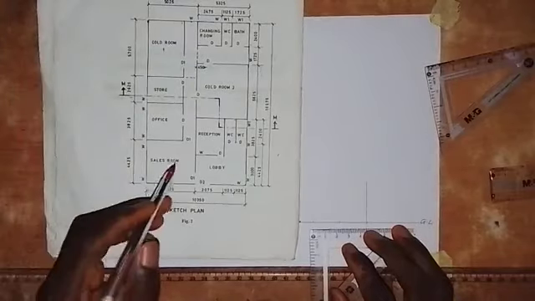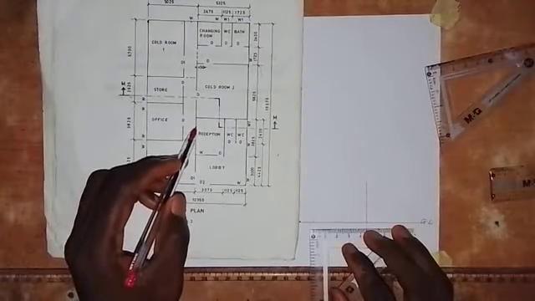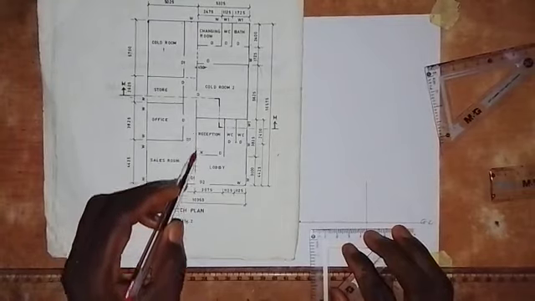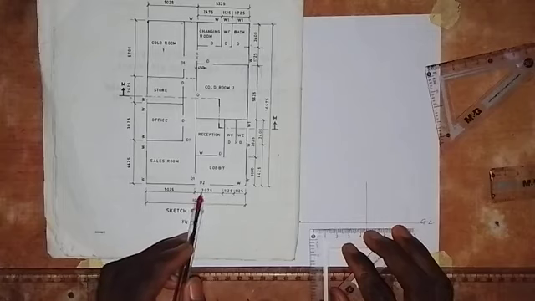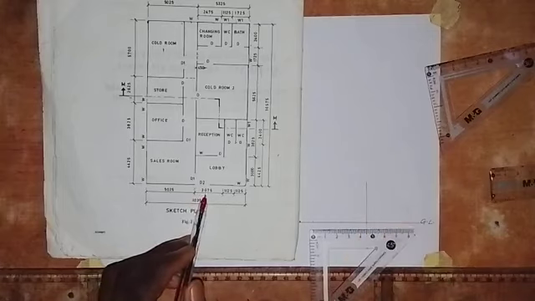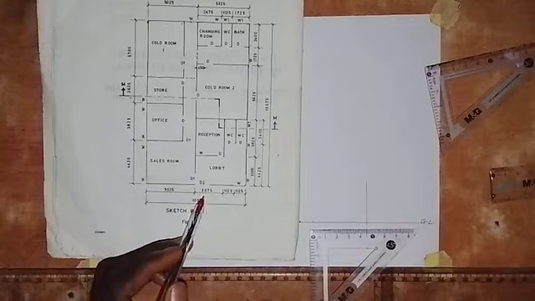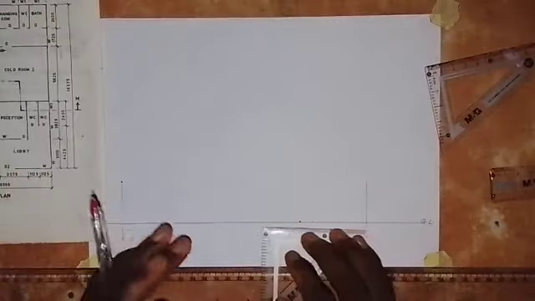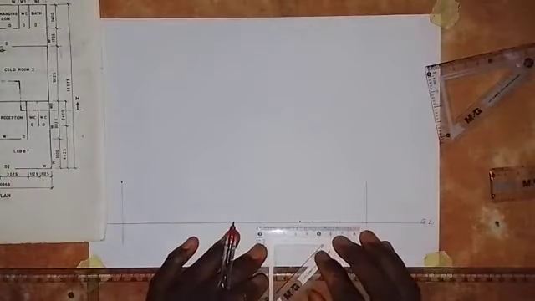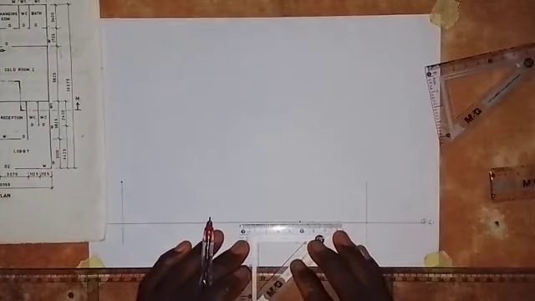So then the next wall that we have here, this is the next wall that we have to position, and then we have the distance from here to here to be 3075. So if I divide 3025 by 50, that gives me 60.5. So I'll take it as 61 millimeters.